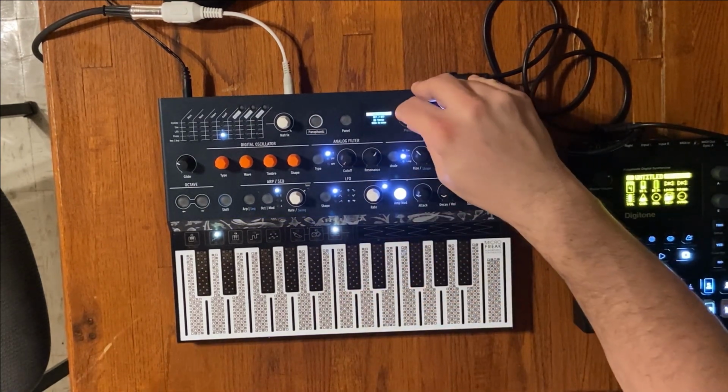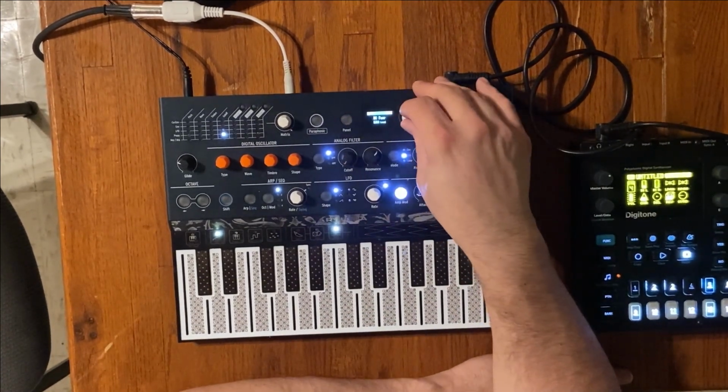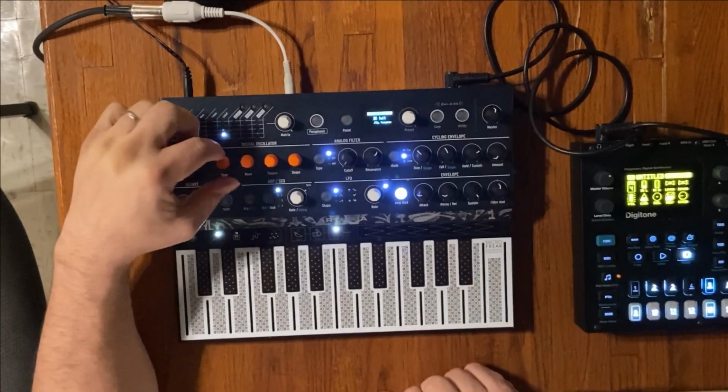I'm going to save that. Okay, so there we have, messing around there in the super. So I'm going to go back to the initialized patch, change again.